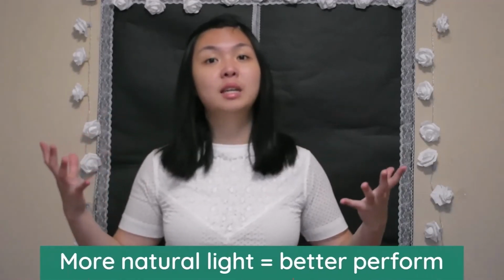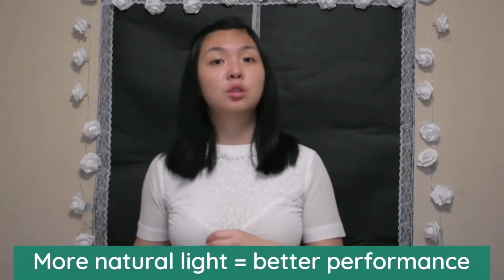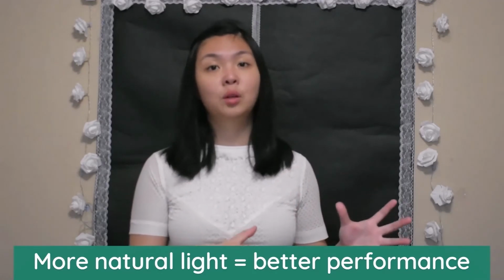Aside from the way students sit, it is also worth thinking about the nature of the room itself. Students who are exposed to more natural light from windows compared to artificial lights inside tend to perform better in mathematics and reading compared to the students that are exposed to less natural light.